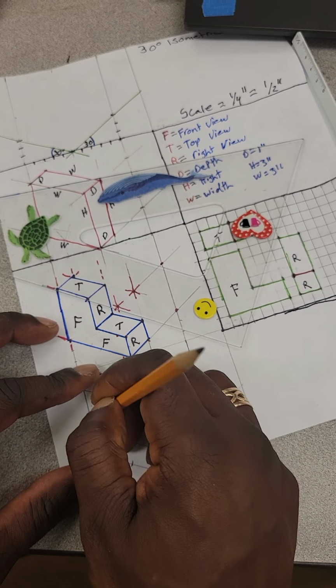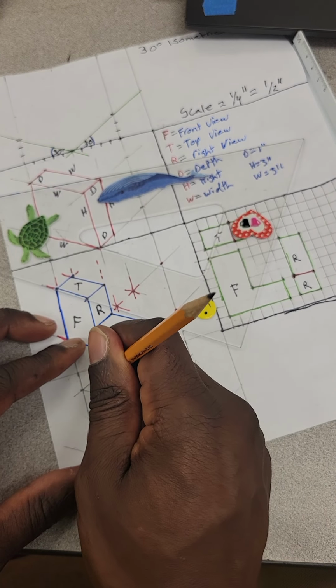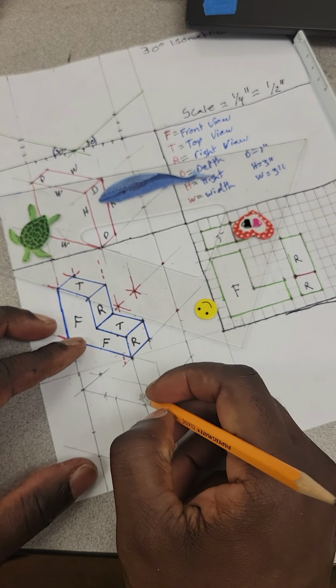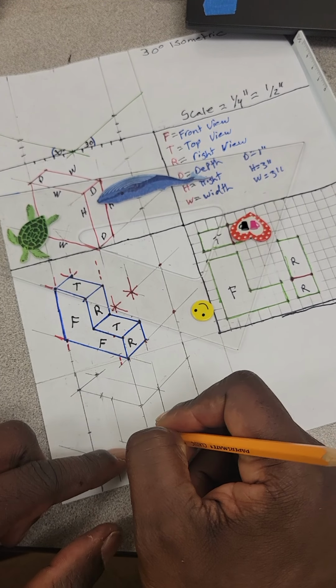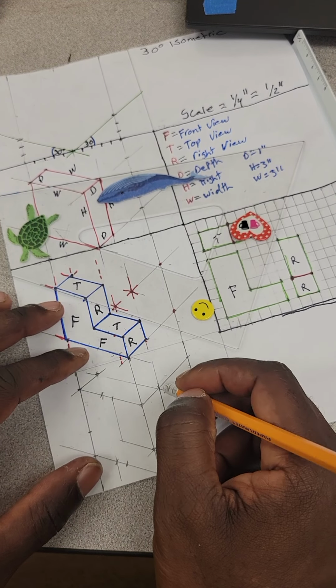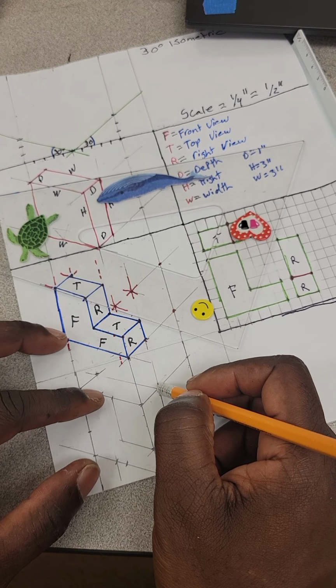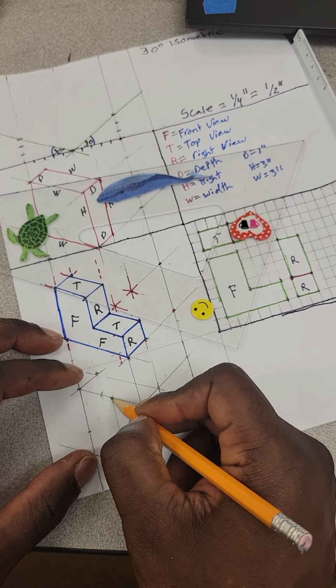I'm going to get rid of some lines now to kind of clear up some things for you. You're not going to need this anymore. All right, we got this front established. All right, this all goes away. We got our top established. This all goes away, but we need to get this back here.